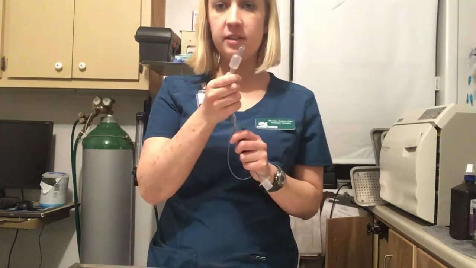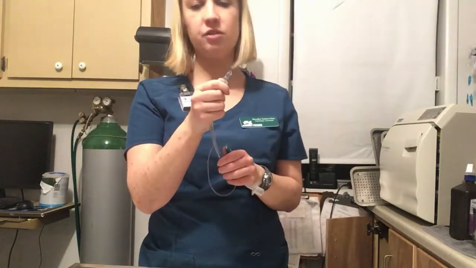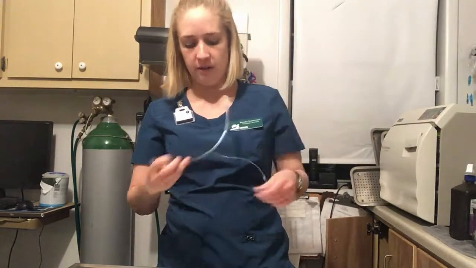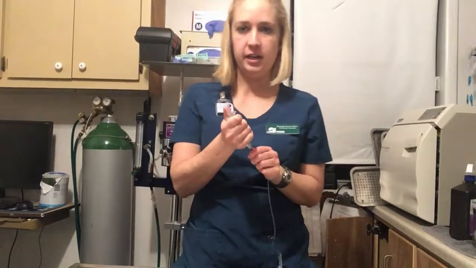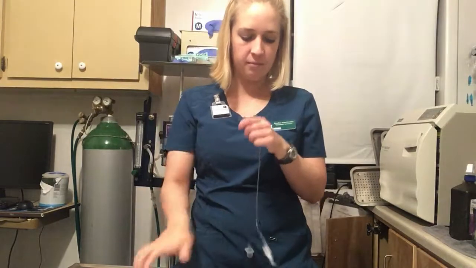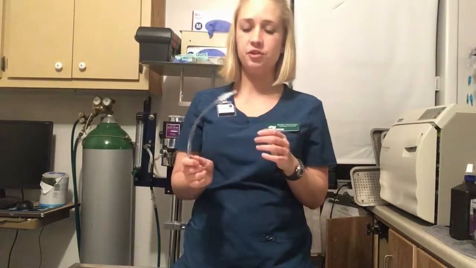Now that it is inflated, you can manipulate it and make sure that none of the air escapes from your endotracheal tube. Then you can go ahead and deflate it before inserting it into the trachea.